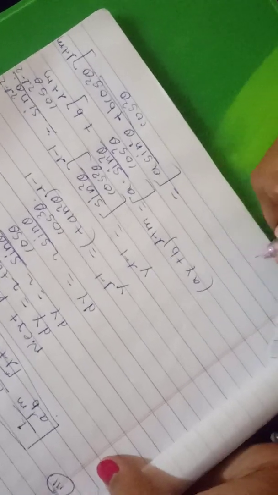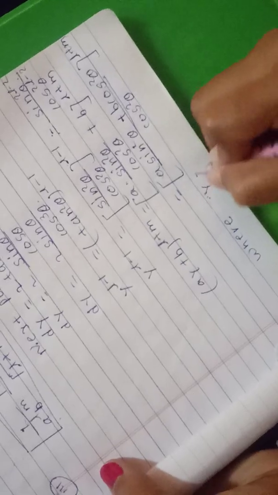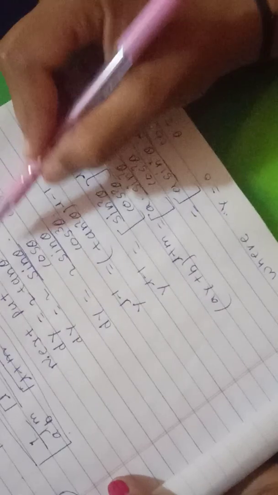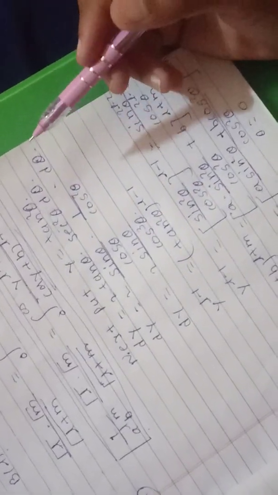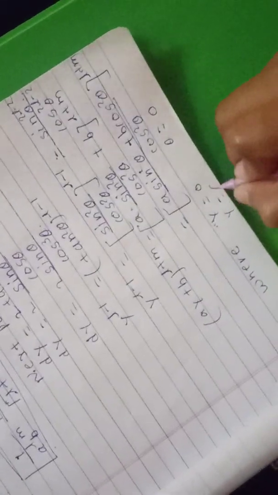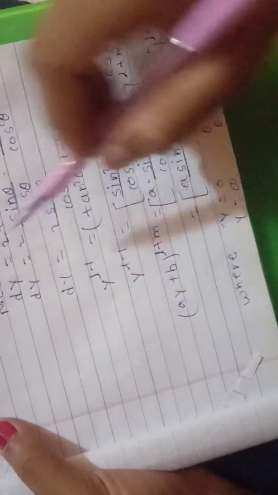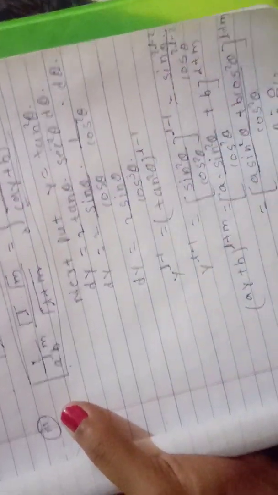Then we also find their limits. When y is equal to 0, then tan theta is 0, so theta is also 0. When y is equal to infinity, theta is equal to pi by 2, since tan pi by 2 is infinity. Substitute all these values in these equations.